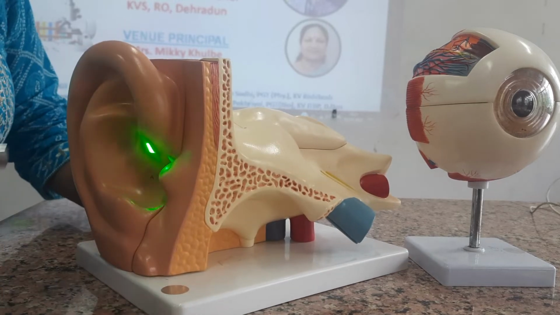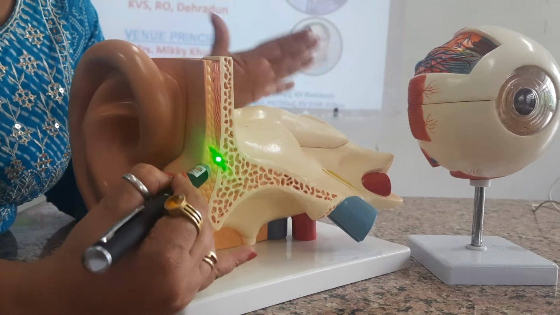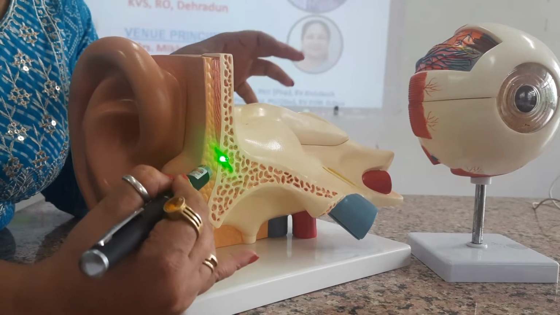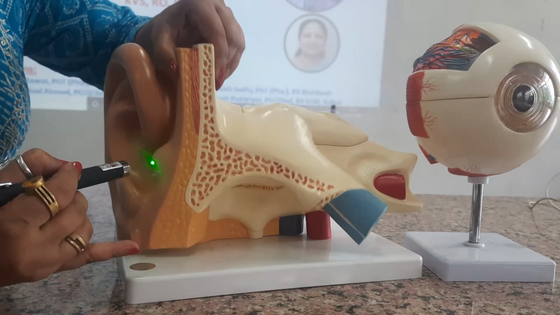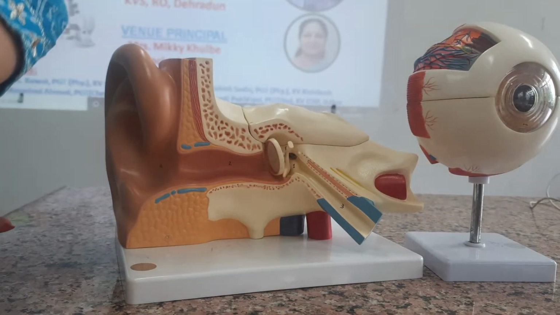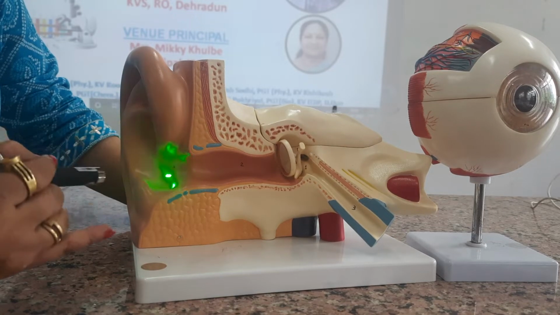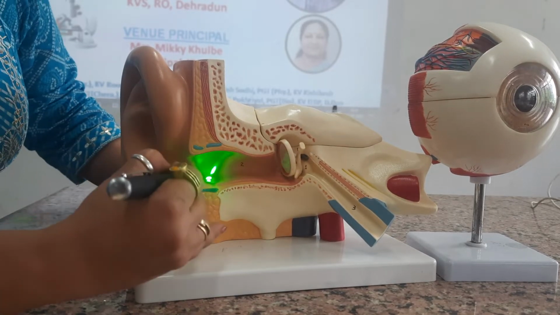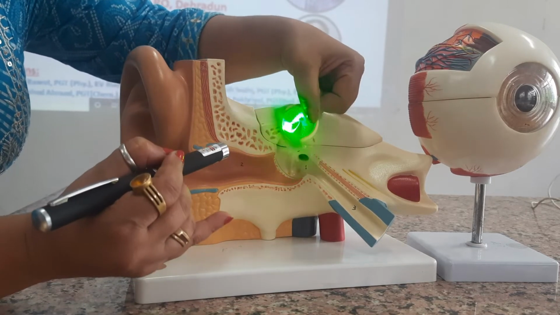This is the external part of the ear, and for convenience we can divide the ear into three parts: the external ear, the middle ear and the internal ear. We can explain all these things with the help of the model, as this model can be opened up to show the internal structure. This is the external ear, the pinna, the auditory meatus, and this is the tympanum, which in common language we call the eardrum.